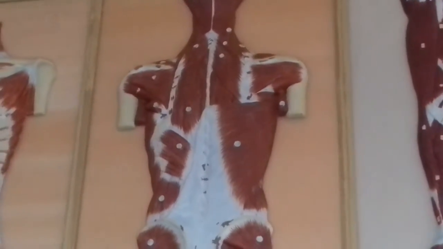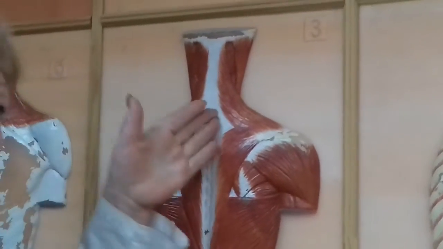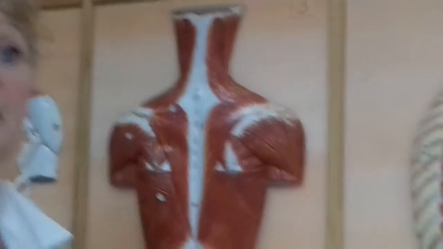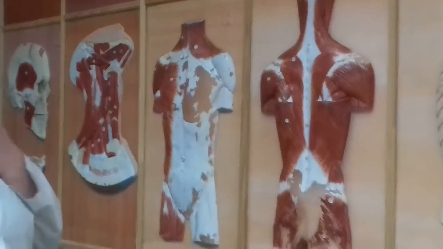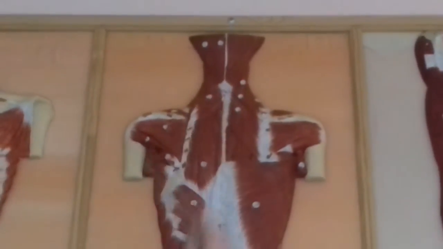The muscles of the back are placed in layers. Superficially will be, do you see, trapezius. Behind it will be rhomboid minor, rhomboid major, and deeply will be serratus posterior superior. Levator scapulae. I showed you here levator scapulae, and here you can see levator scapulae. Do you see?